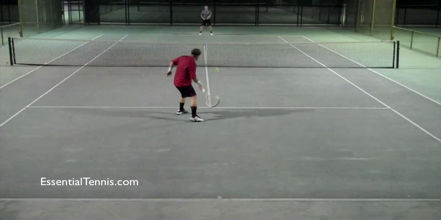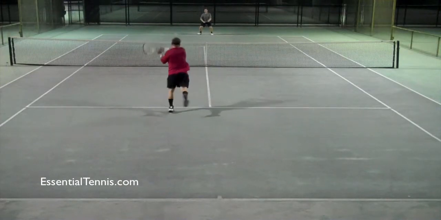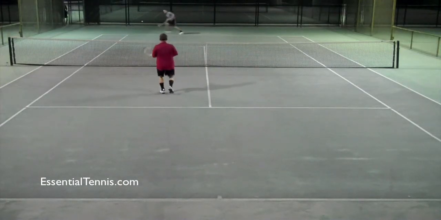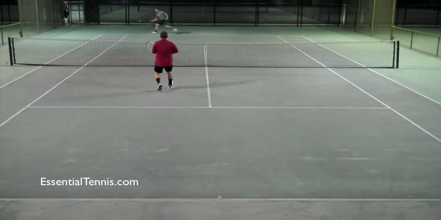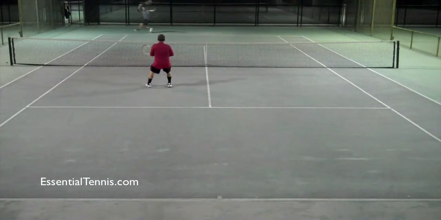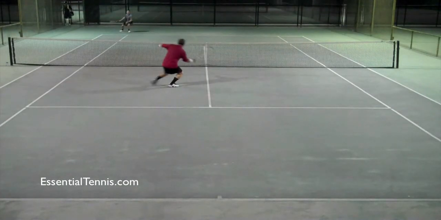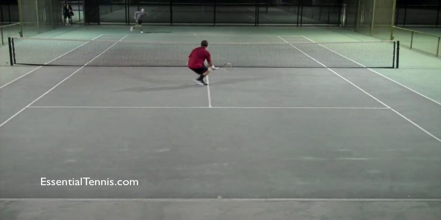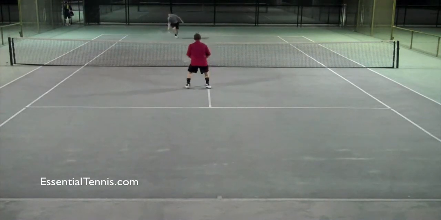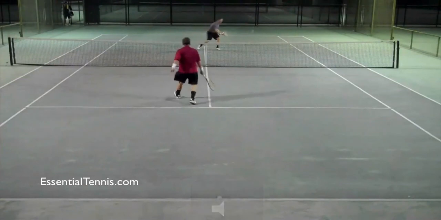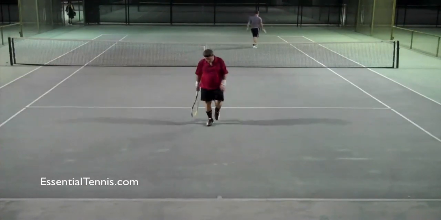So, Ben, from where you're standing right here, I think what you did was excellent. You put yourself in a nice spot to cover the angles here from Brian, and you get rewarded. Brian tries to pass him cross court, and Ben easily covers it with one step. He doesn't put this volley away, but he's ultimately in control of the point.